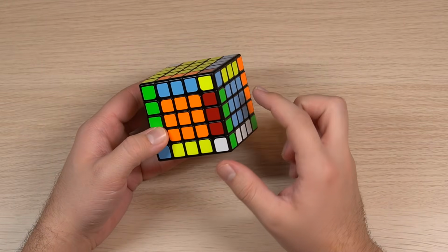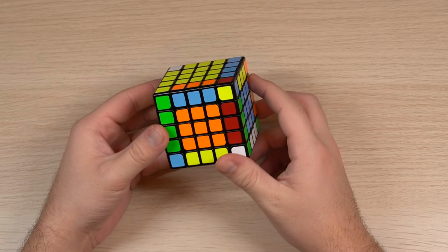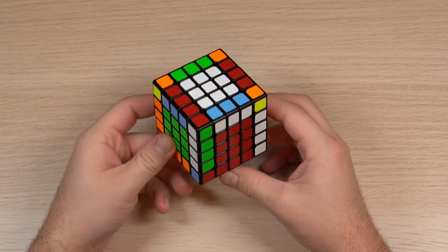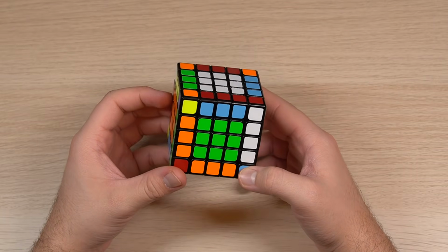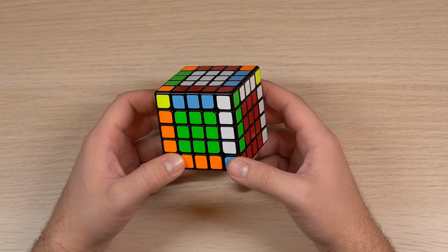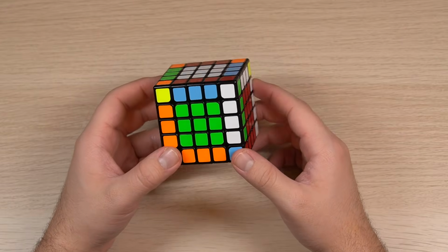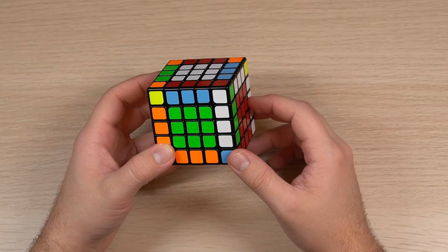So now that you have the 6 centers and all of the edges solved, now is called the 3x3 stage. This is where your knowledge of how to solve a regular 3x3 Rubik's Cube kicks in, because now you can solve it exactly like a 3x3.